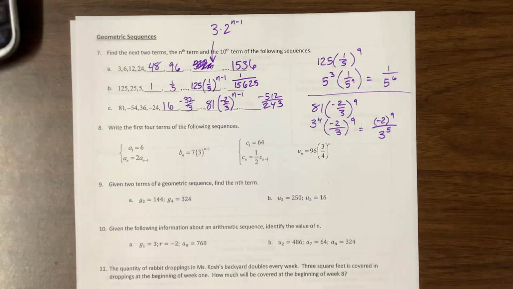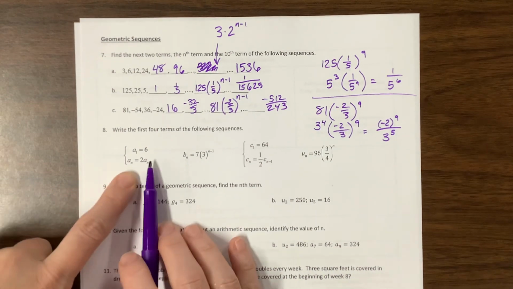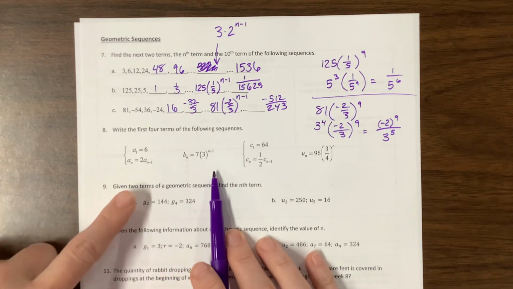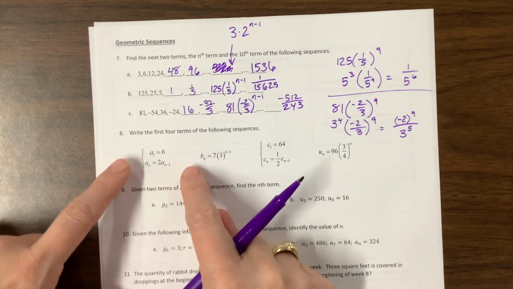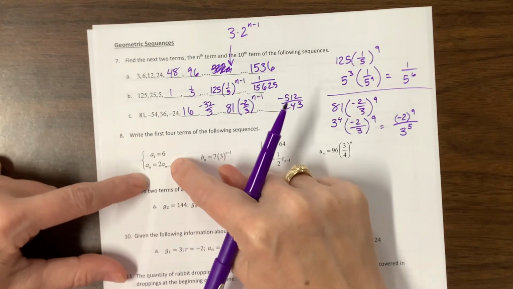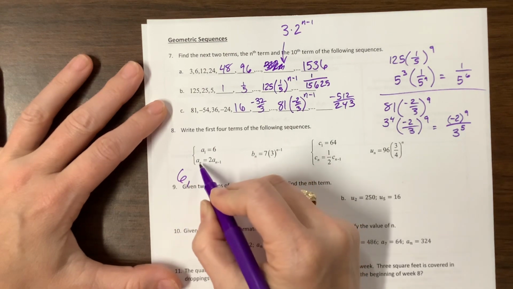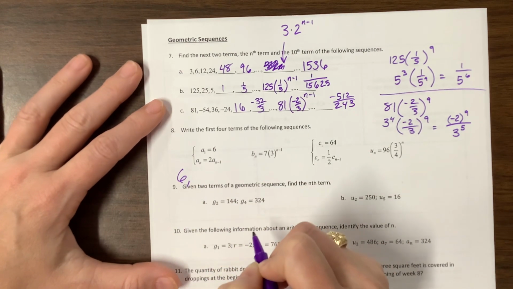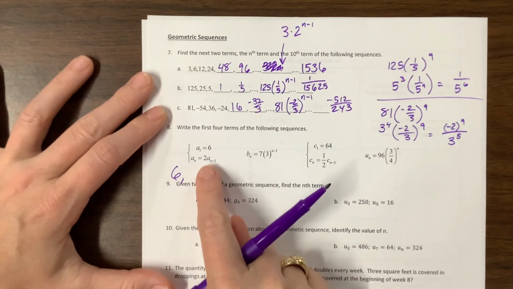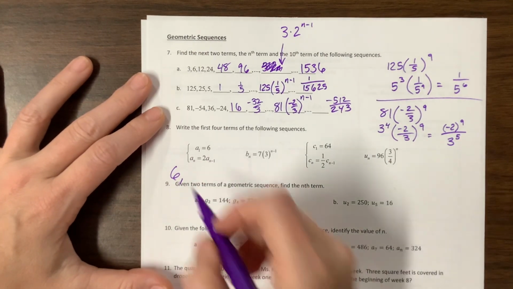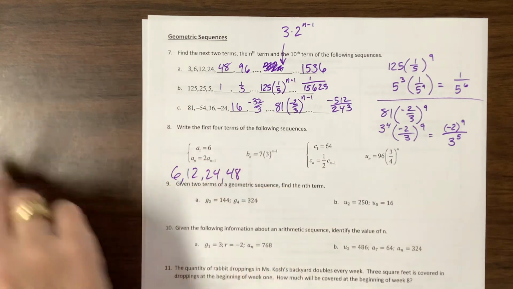We can also use a recursive or an explicit formula for geometric. So once again, it tells us where to start and what to do. It says start at 6. And then take the previous term and multiply it by 2 to get the nth term. If this is not clear to you, go back and watch my arithmetic video where I talk about this a little bit better. Multiply by 2, multiply by 2, multiply by 2. There's the first 4 terms.